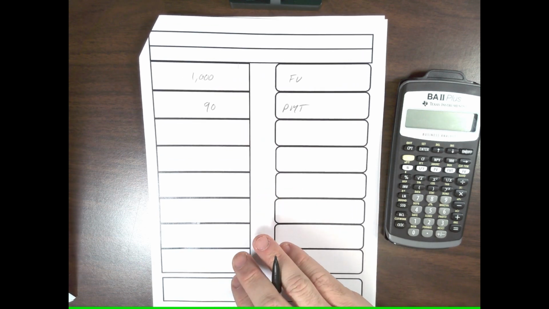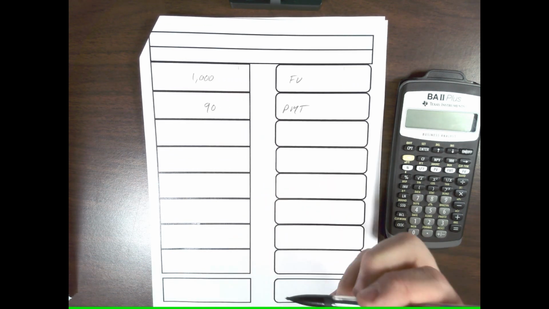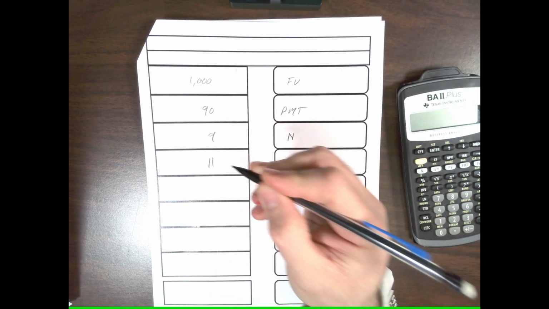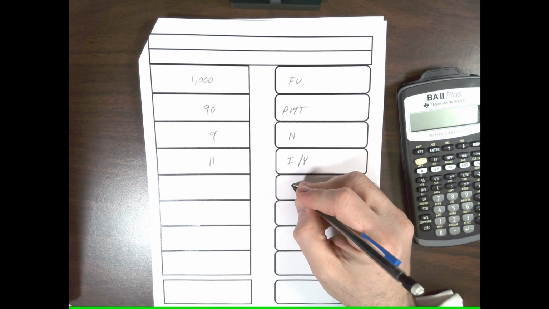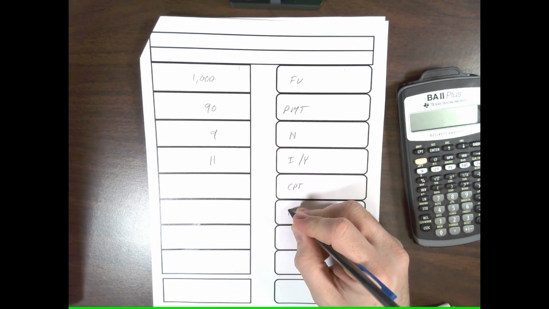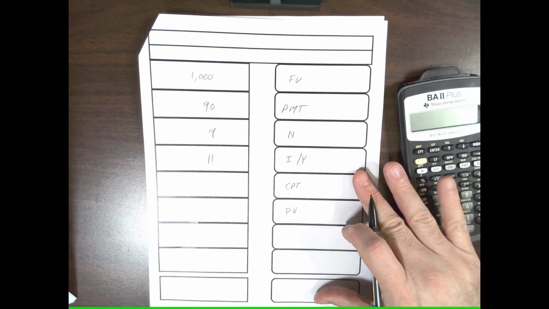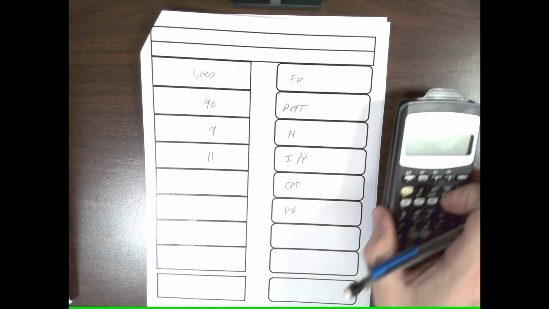PMT. We have a 10-year bond, but we bought it last year, so 10 minus that 1 year would be 9 periods. Let's see, bonds with similar risk is 11%, so we have 11 I over Y, and we're trying to compute its actual current valuation or its present value. Now we know that's going to be a negative because that's the amount we'll have to pay out to get that $1,000 back in 9 years and $90 in payments.